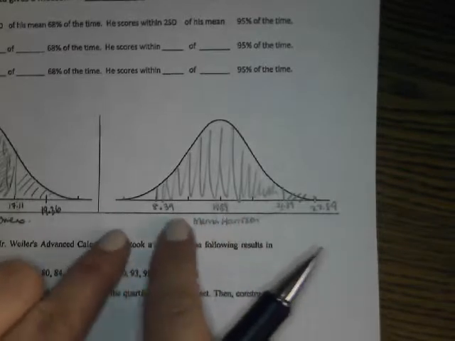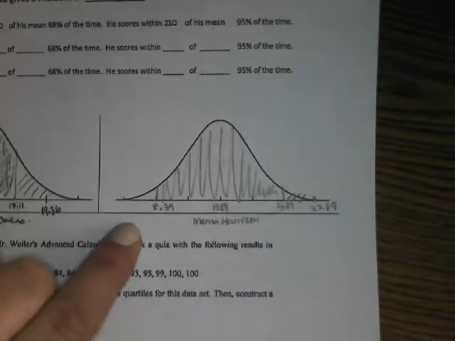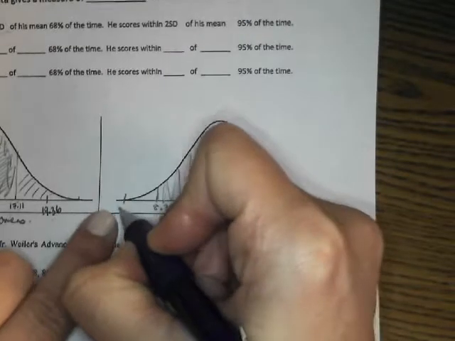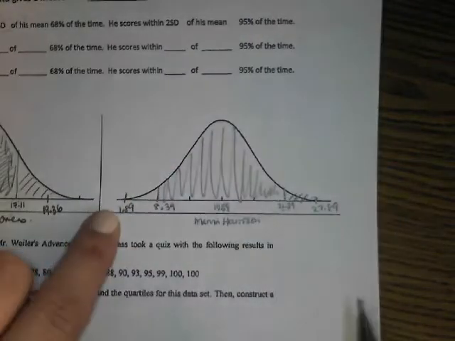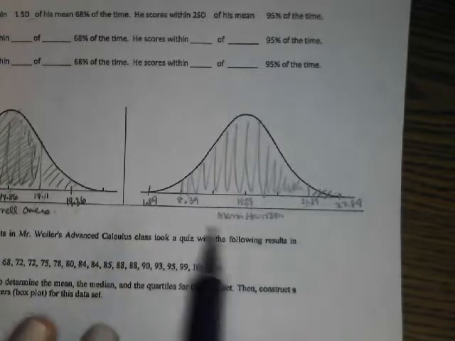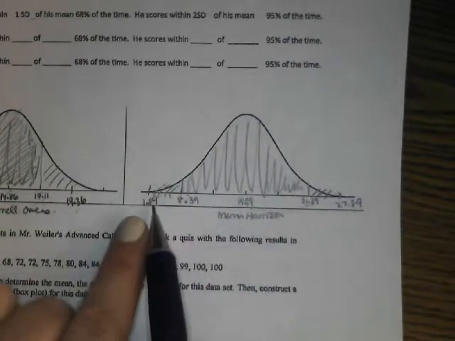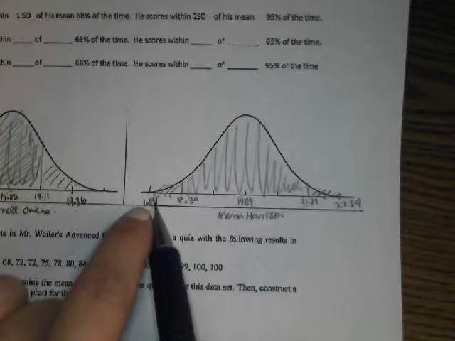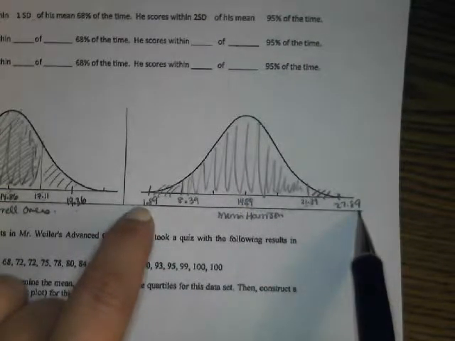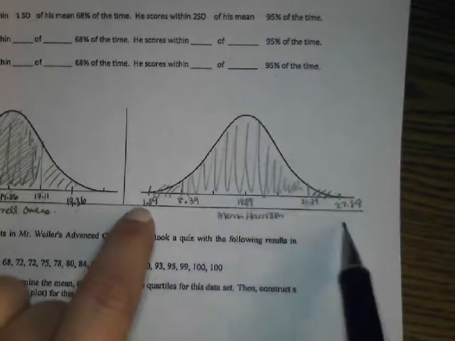And 2 standard deviations away on the bottom side, if I subtract 6.5 twice, would bring me to 1.89. So 95% of the time for Marvin Harrison, he scores between 1.89 and 27.89 points. Well, that's quite the range, isn't it? He's not very consistent with that high standard deviation.